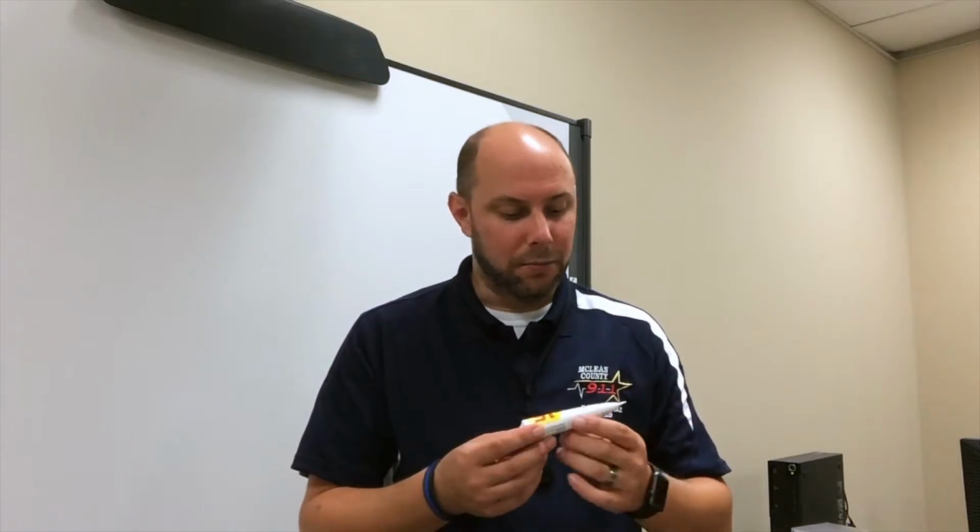All right, so let's talk about oral glucose. Oral glucose comes in a tube similar to this, and it comes in a variety of different flavors. None of them taste good, but they make pina colada, strawberry, grape, lime. This one happens to be lemon. So the dose is going to be 25 grams.